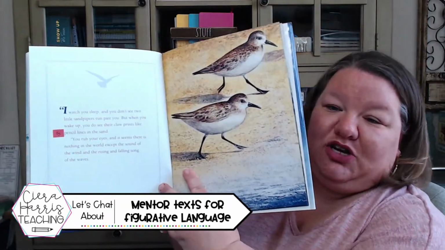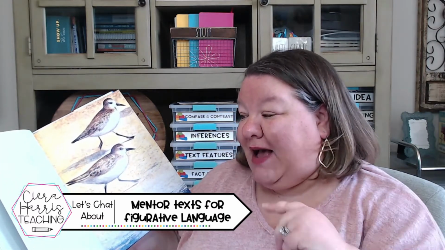So lots of similes throughout the story, where the mom is clearly trying to relate what the boy knows in real life to the experience of being at the seashore. Let's see, let me find another one. The illustrations are really great too, just beautiful. Here's one. I watch you sleep and you don't see two little sandpipers run past you. But when you wake up, you do see their claw prints like pencil lines in the sands.